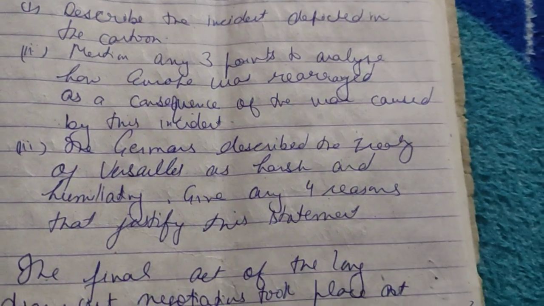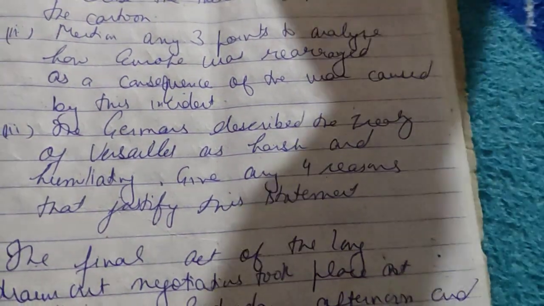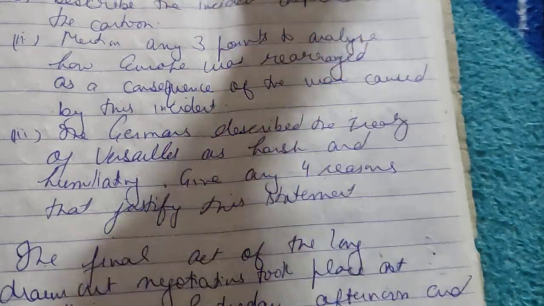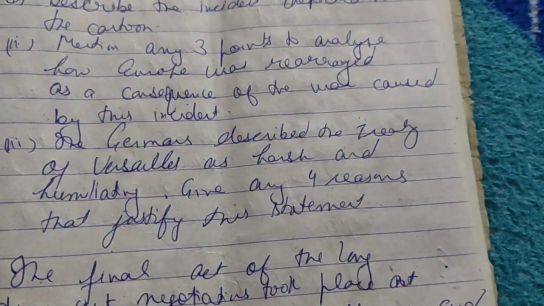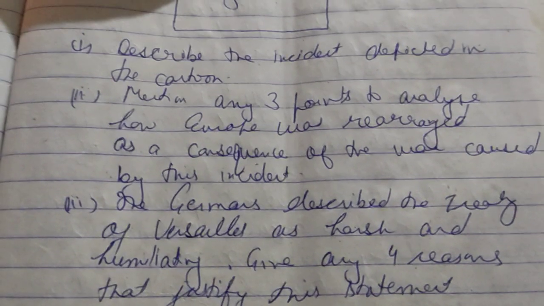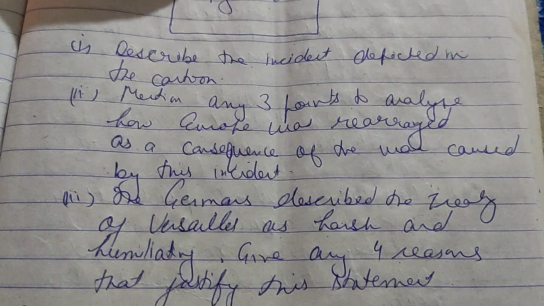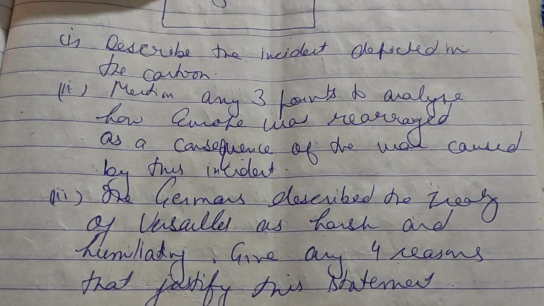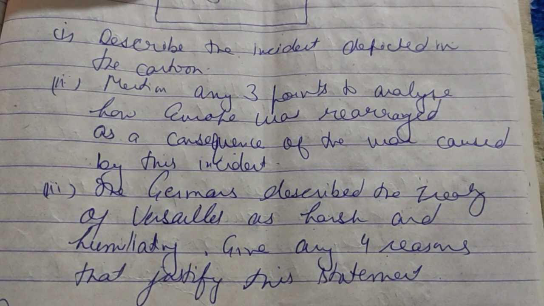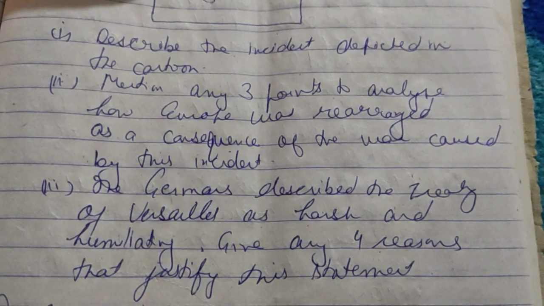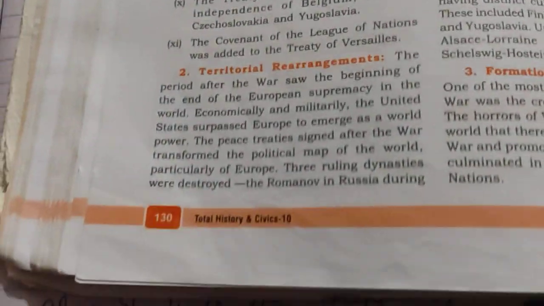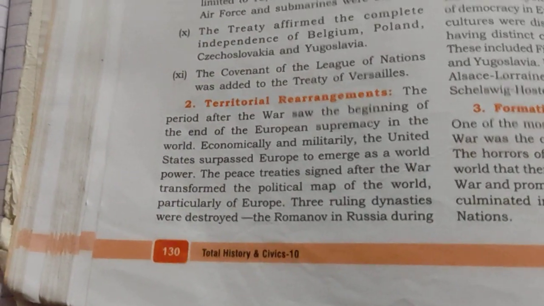After the First World War, what were the arrangements made in Europe? In our book, we are given the topic territorial rearrangements, because when the territories were reshuffled from one country to another, or new countries were born as a result of the First World War, it led to the rearrangement. So we are to write territorial rearrangements. The answer to this question is given on page number 130 of our book.